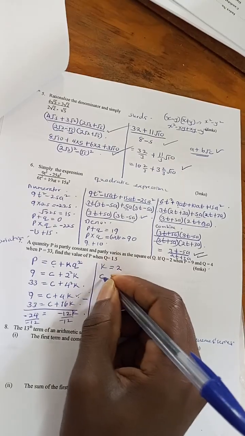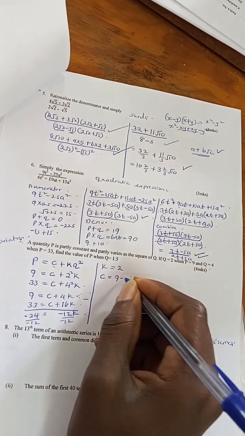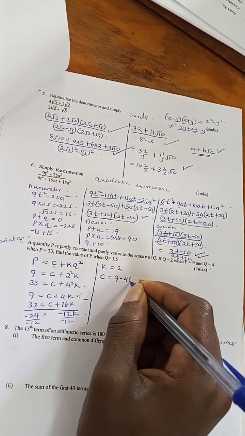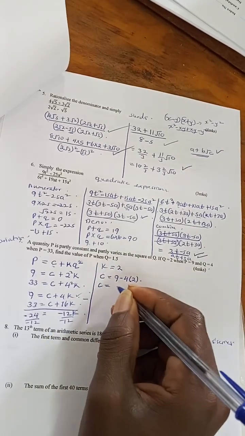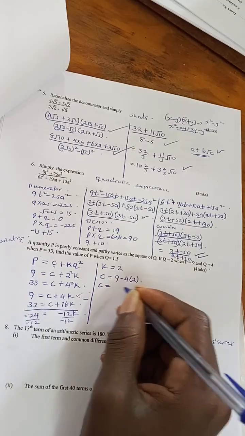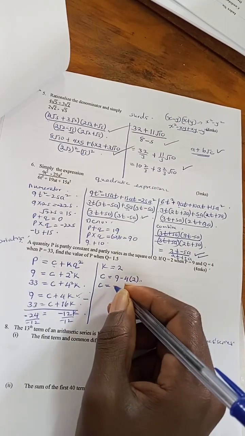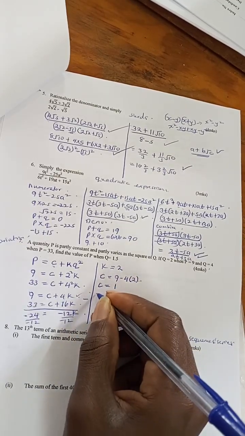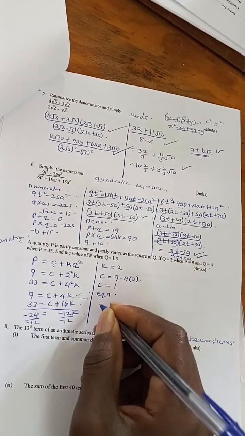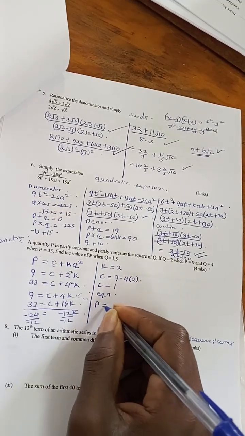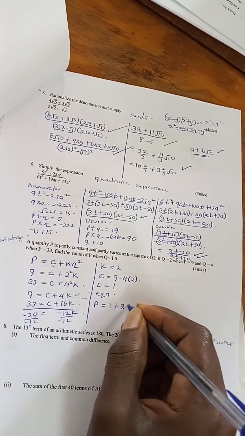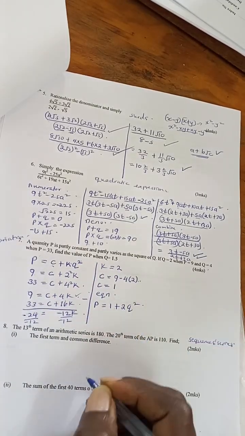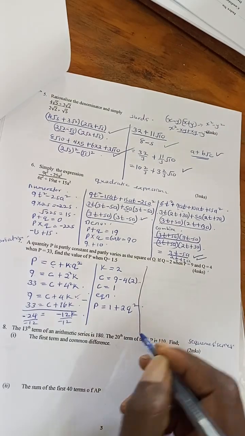So c is equal to 9 minus 4 multiplied by k, which is 2. So our c is equal to 1, because 9 minus 8, you get 1. Now the equation connecting the two will be p is equal to 1 plus 2q squared.